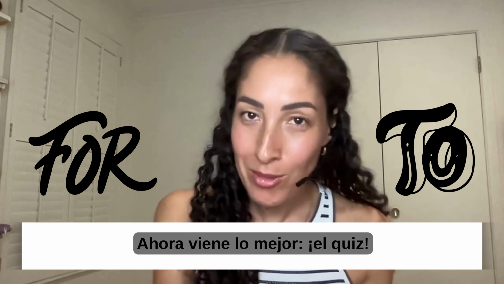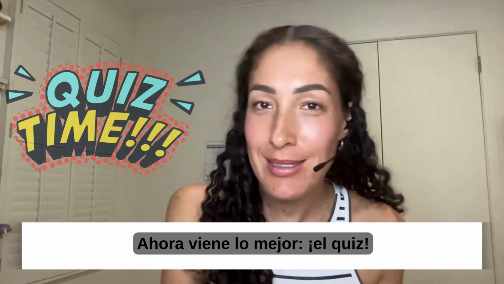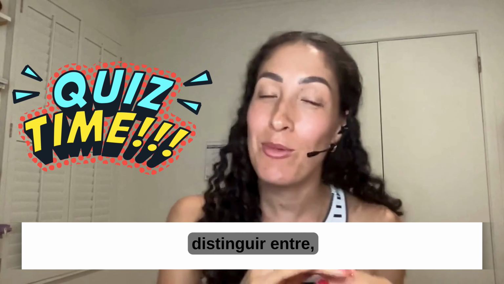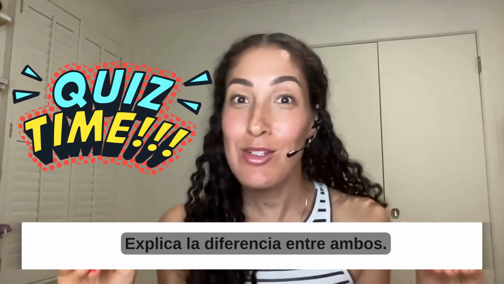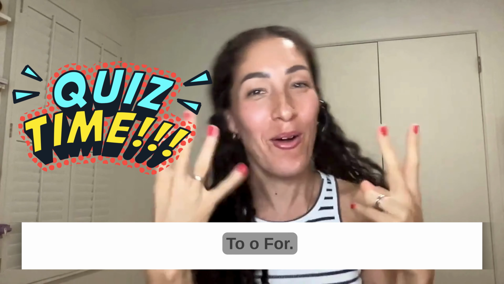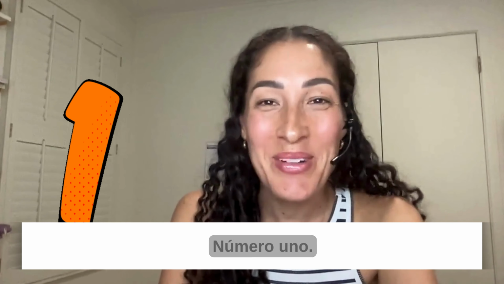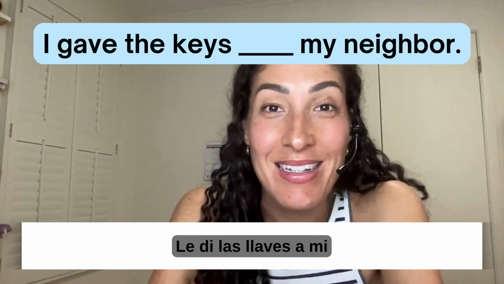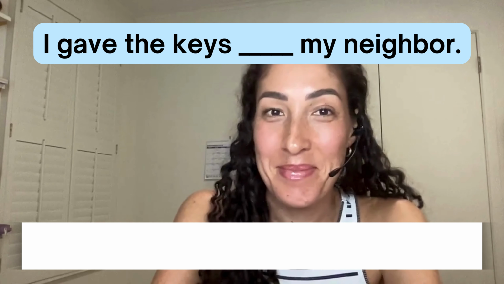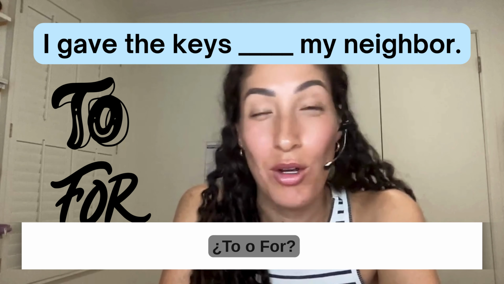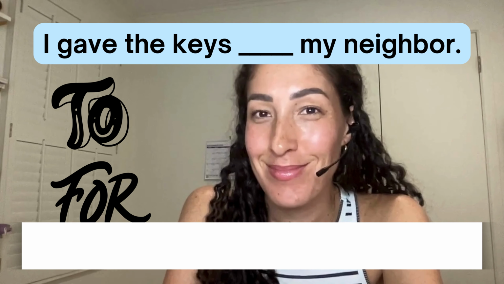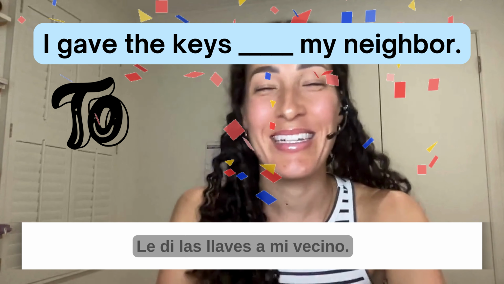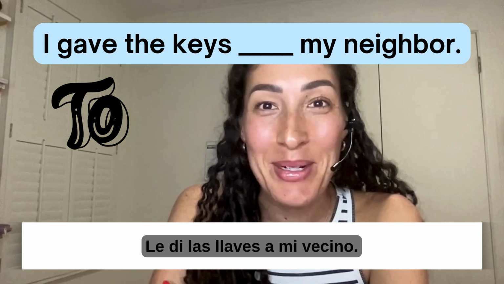Very good. Now, for the best part, the quiz. Let's see if we can differentiate, distinguish between, tell the difference between the two, "to" or "for". Number 1. I gave the keys blank my neighbor. "To" or "for"? "To"! Correct. That's right. I gave the keys to my neighbor.